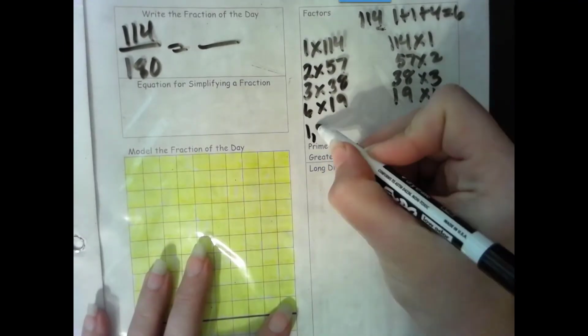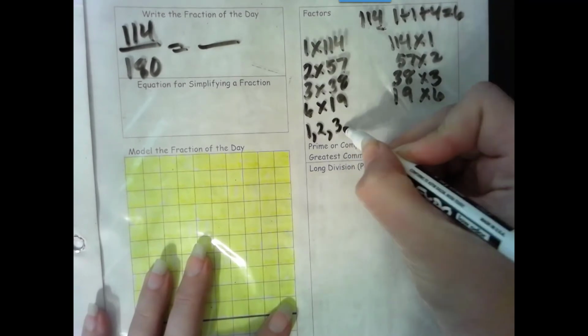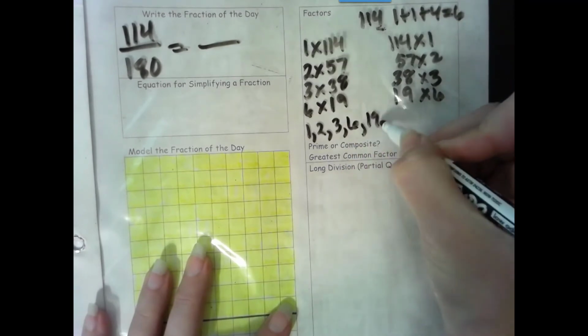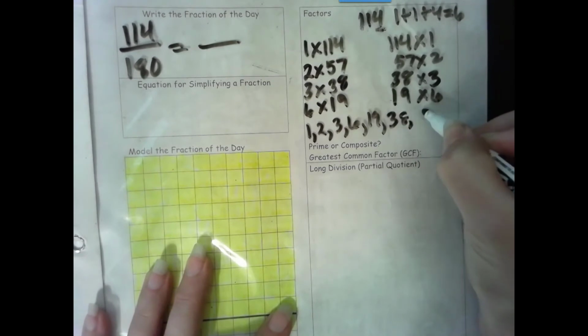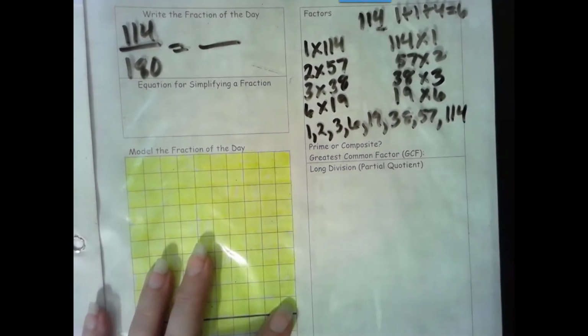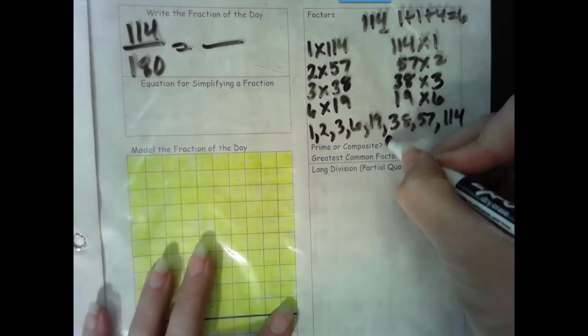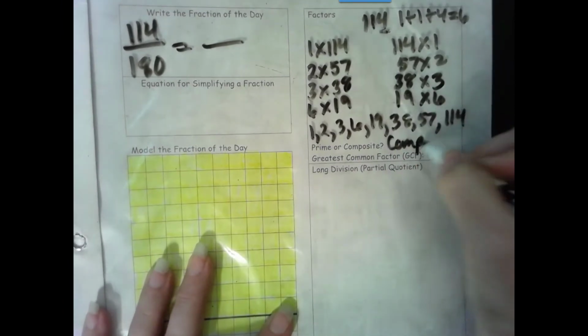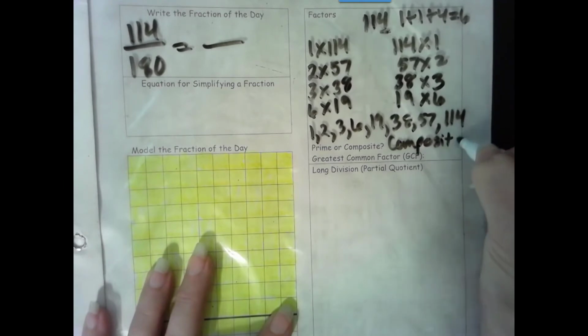Let's list them from least to greatest. 1, 2, 3, 6, 19, 38, 57, 114. We have 8 factors, so it is composite. It has more than 2 factors. Now we need to find our greatest common factor.